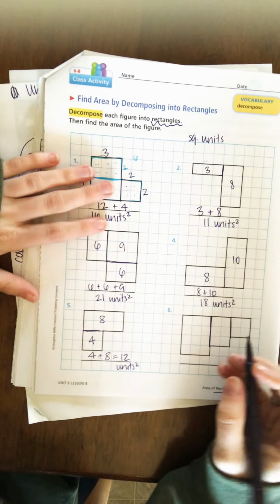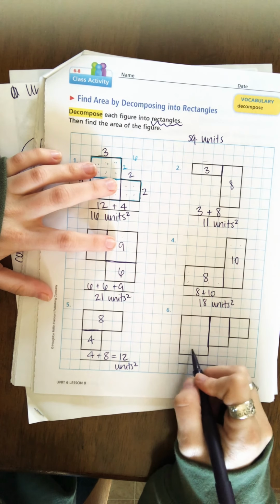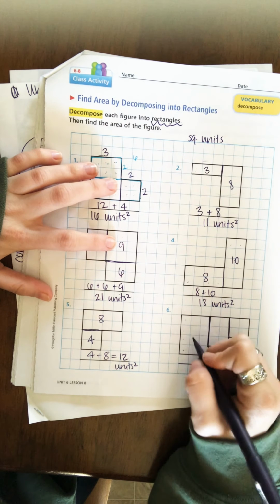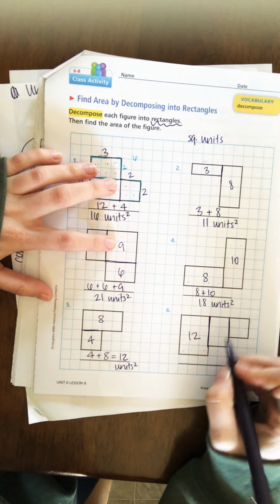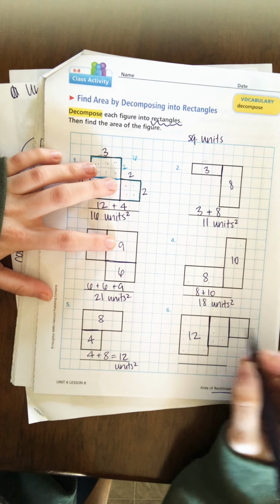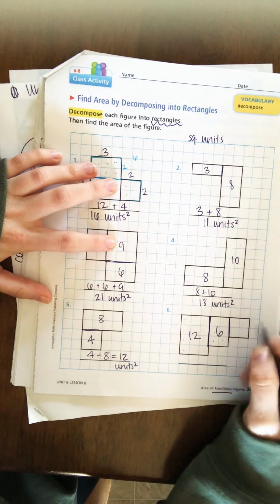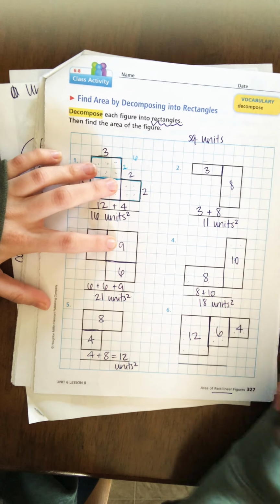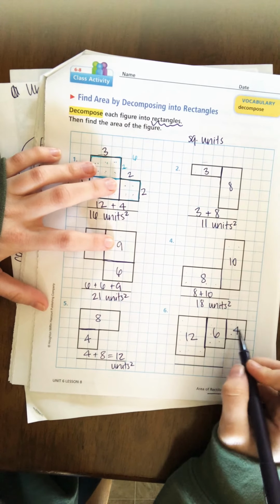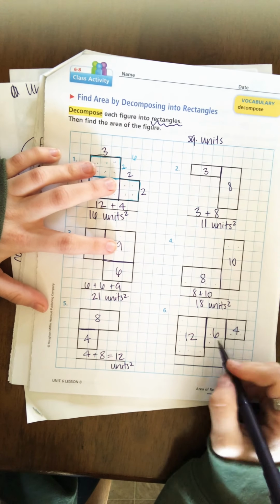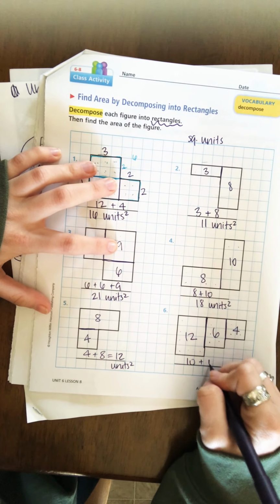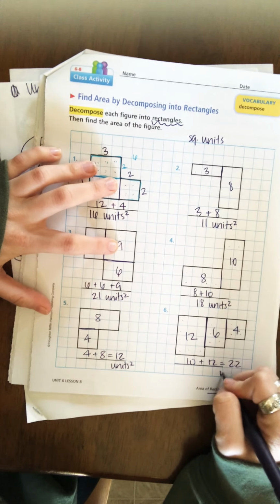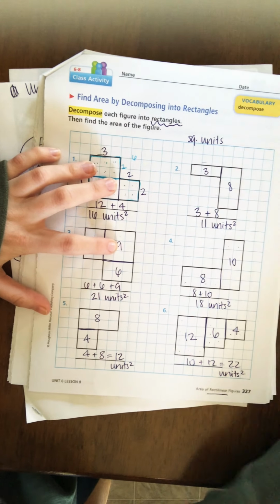Okay, so this rectangle would be 1, 2, 3 times 1, 2, 3, 4. 3 times 4 is 12. This rectangle is 2 times 1, 2, 3. So 2 times 3 is 6. This rectangle is 1, 2 times 1, 2. 2 times 2 is 4. So right away I know that 6 plus 4 is 10. So I'm just going to write in 10 plus 12 equals 22 units squared.